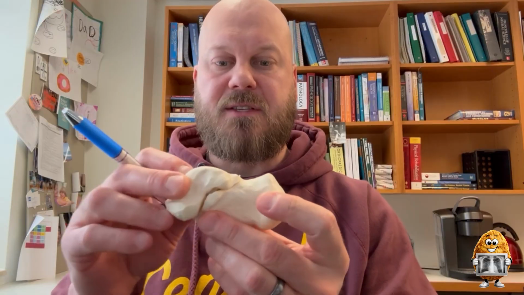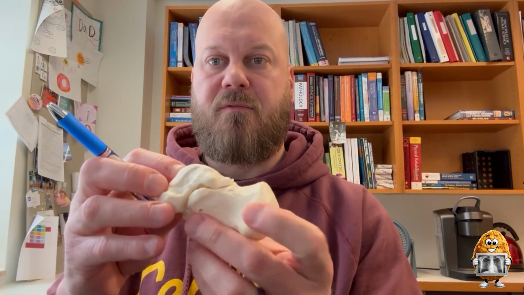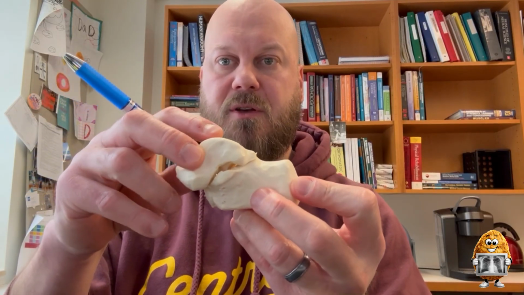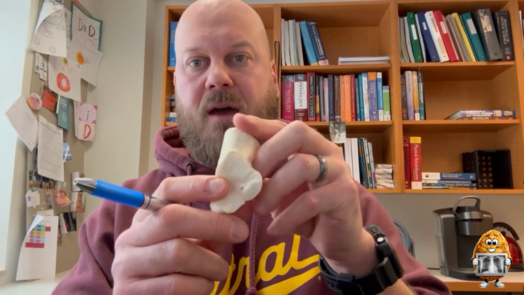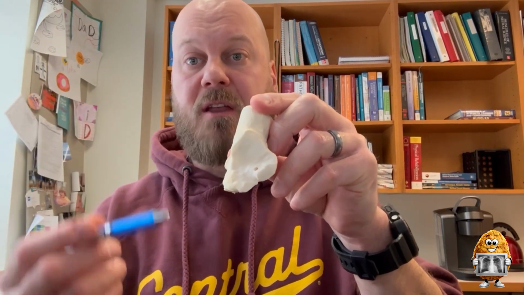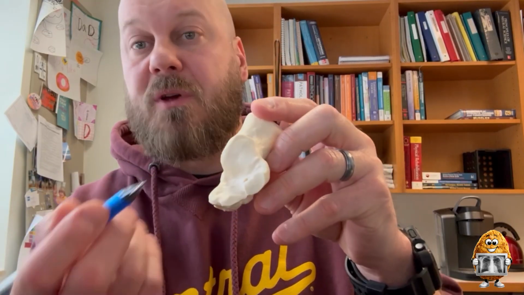Now, if I grab my other model, we could look more specifically at the articulations that make up the subtalar joint. As you can see, we've removed the midfoot and the distal aspect of the foot to look more closely at the subtalar joint. So here's our talus, here's our calcaneus. If we remove the talus and look within the joint, this is a superior to inferior view of the superior calcaneus.